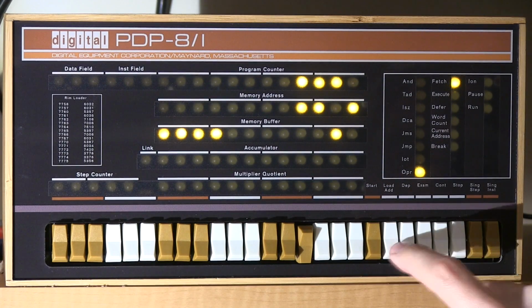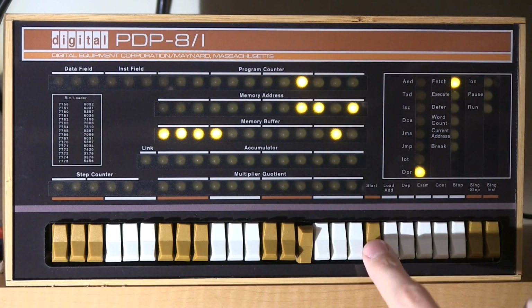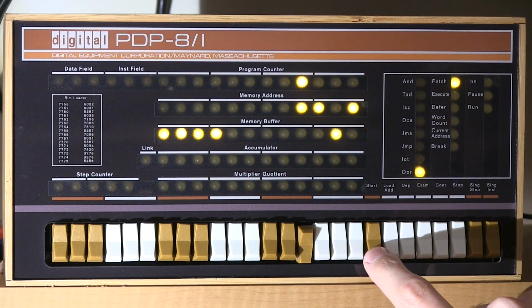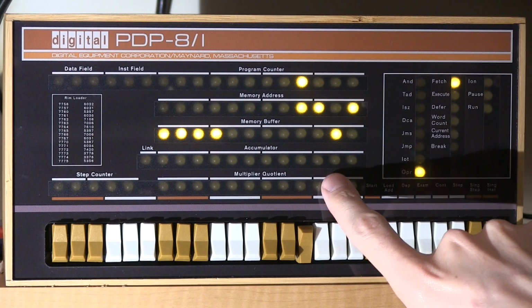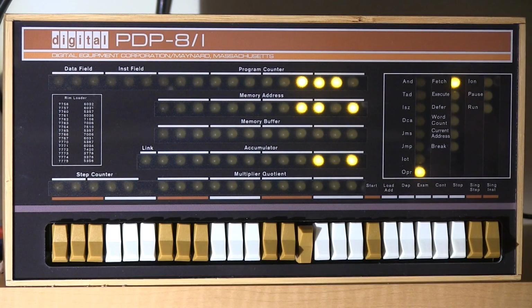Okay, so let's go back to load address 10, which allows us to start the program. I will press start. What do you expect to happen? Have you thought about it? Did you say that you're going to see a 5 in the accumulator? Okay, let's press start. Okay, look at that.